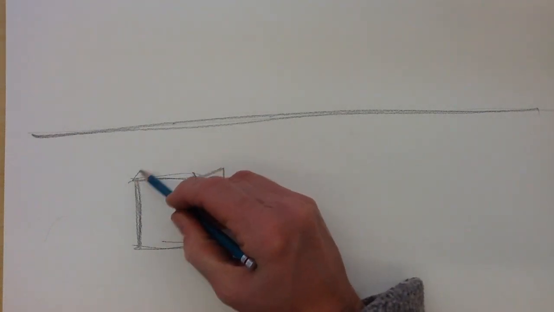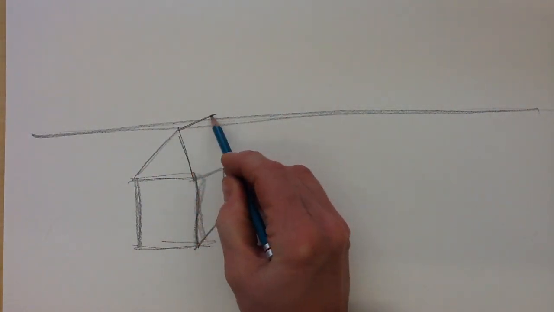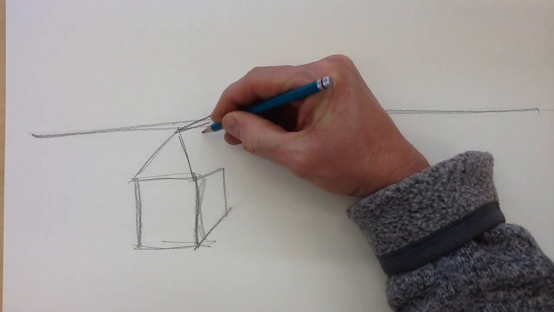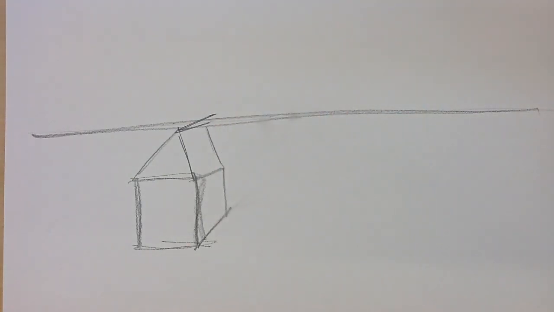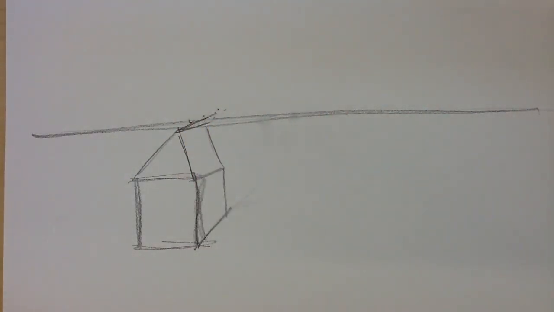Now I want my house to have a roof. So I'm going to add a triangle to the top, and I'm going to have that line go back a little bit. Don't like that. It's okay. And then another line just like this. And I have something that sort of looks like a house. It's a good place to start.